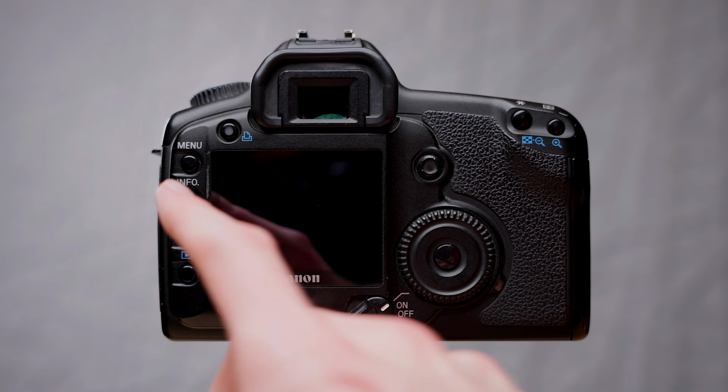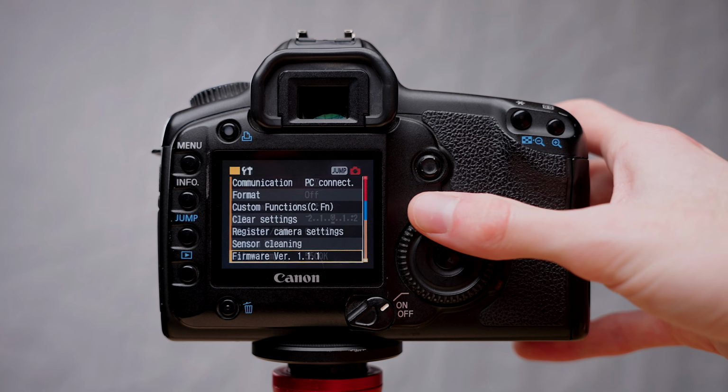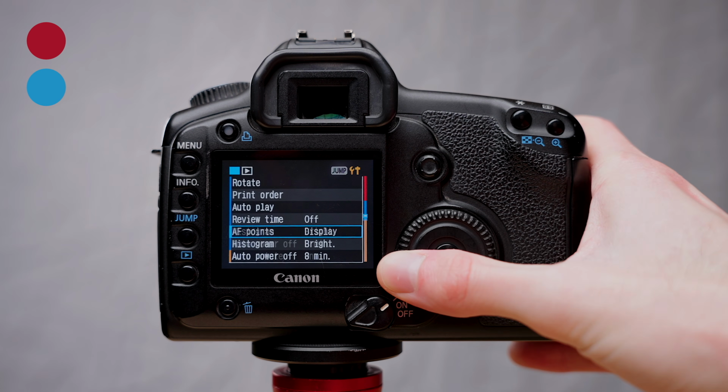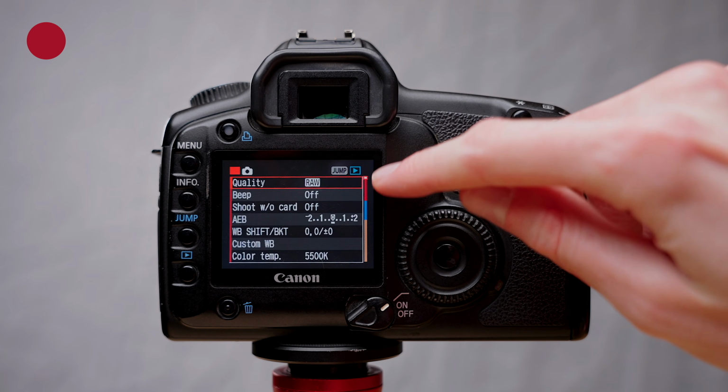But without further ado, this is the best photo settings for the Canon 5D Mark I. Alright, here we are. Let's go ahead and jump right into the menu. So there's a few different sections to this menu list. This red area here, there's a blue area, and then there's the yellow area. Now the part we're going to be focusing on today is actually just this red section.